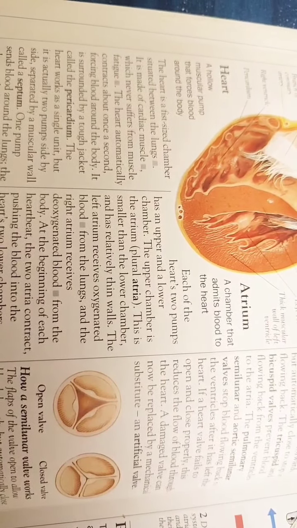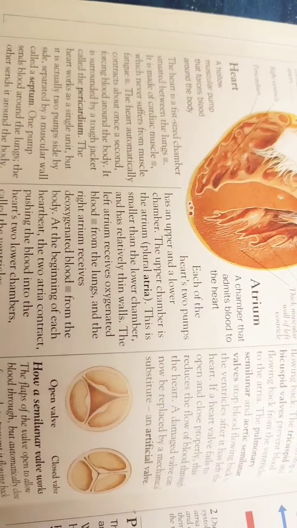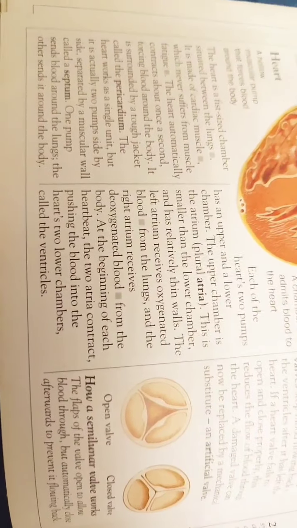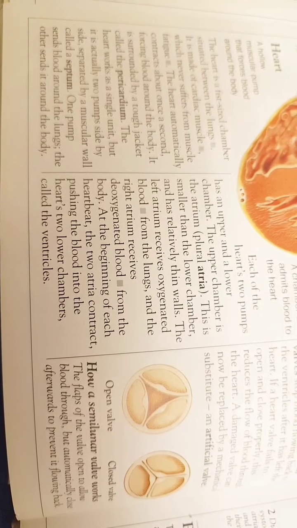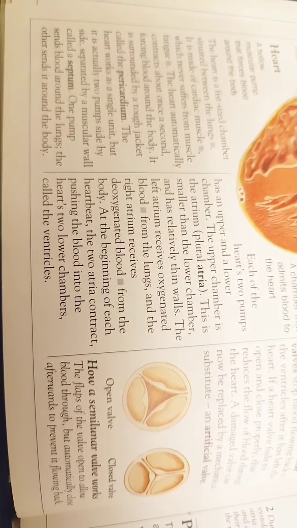The left atrium receives the oxygenated blood from the lungs, and the right atrium receives the deoxygenated blood from the body.